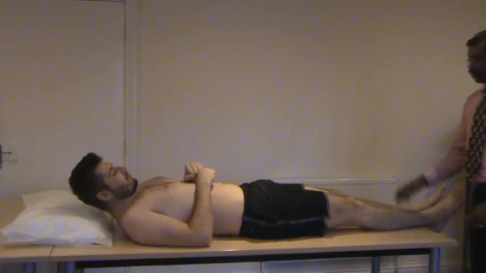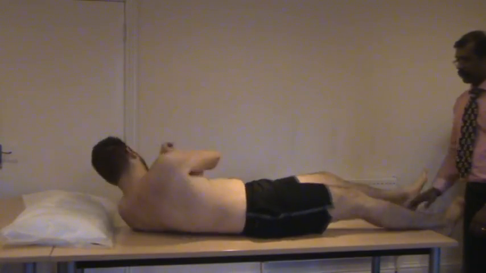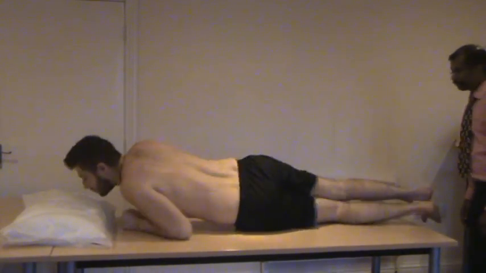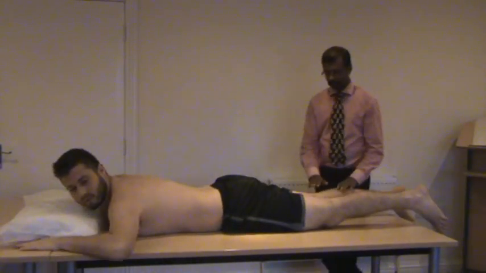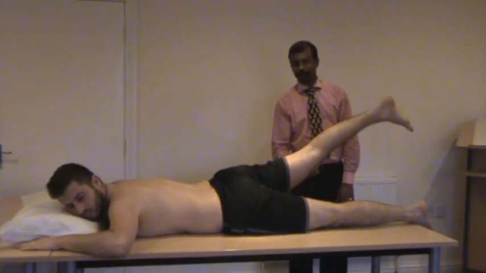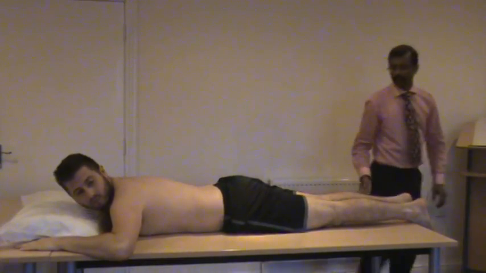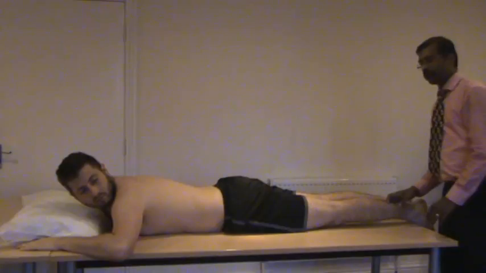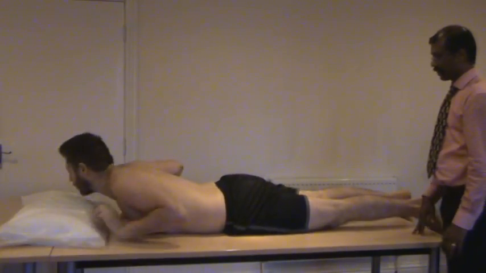And can you roll over, please, on your tummy? And with your knee straight, lift your leg up. Thank you. There's no obvious restriction of the movements. You can roll back again, please.